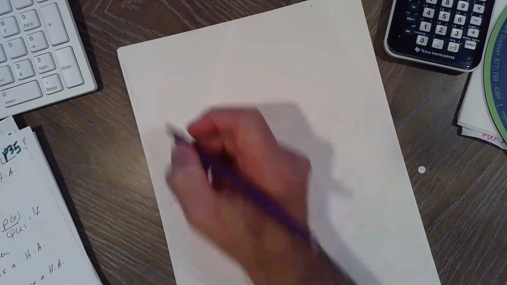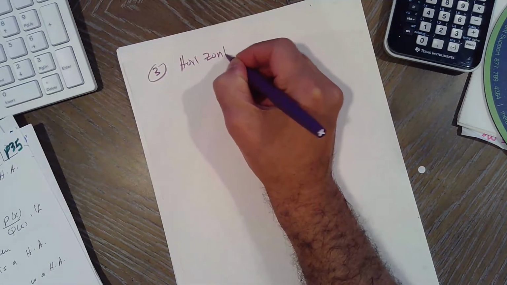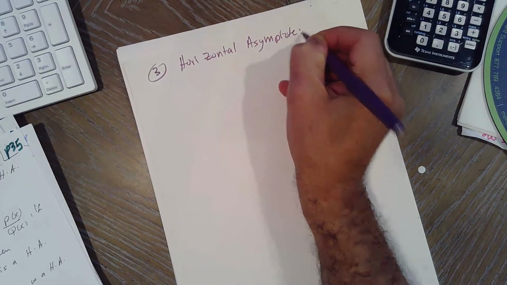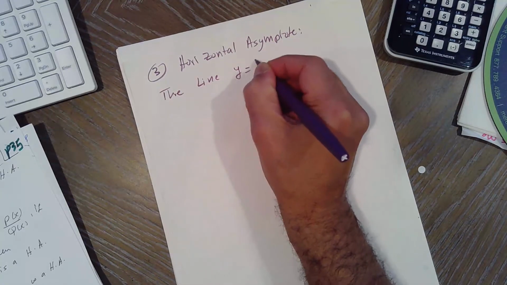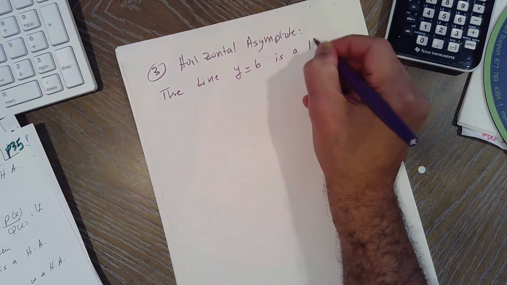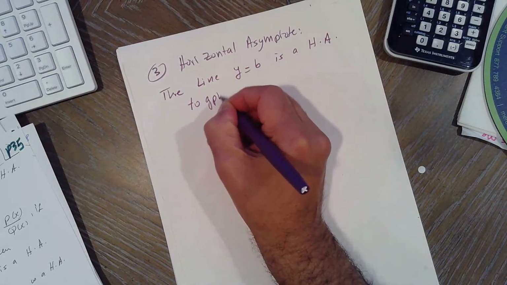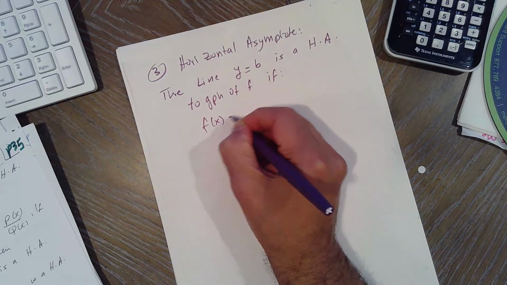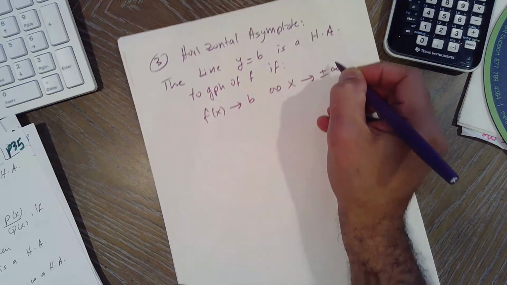So number 3, horizontal asymptotes. The line y equals b is a horizontal asymptote to the graph of f if f of x goes to b as x increases without bound in absolute value.